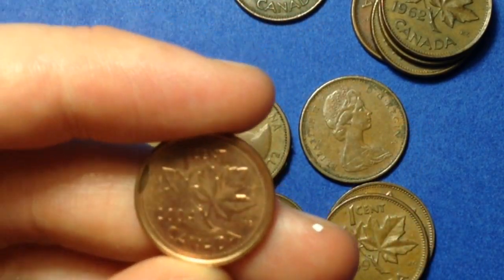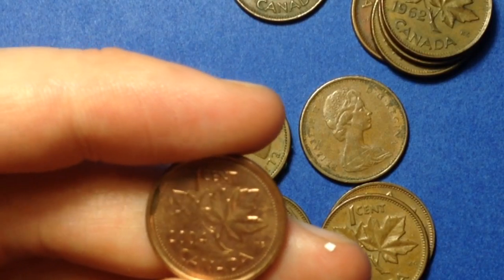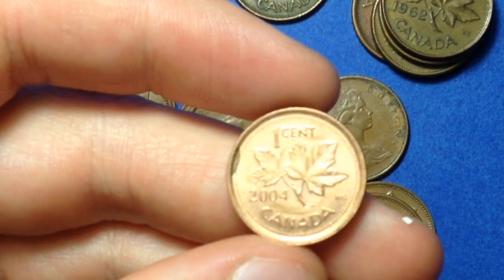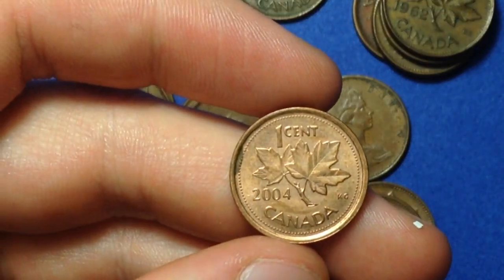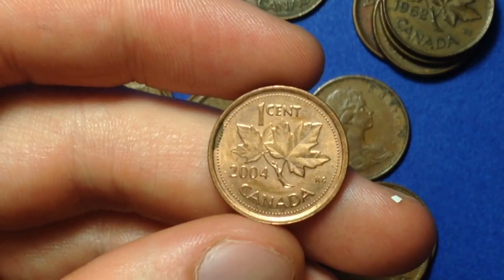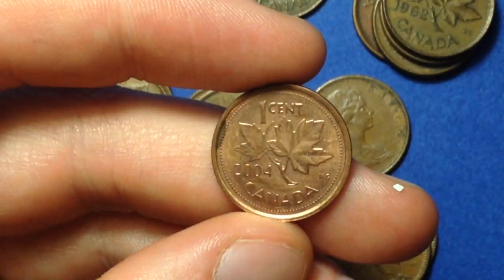That is because Canada discontinued their coins, as you've probably heard me say multiple times on this channel. Let me clarify that. They discontinued the penny making, their 1 cent coins. So the last 1 cent coin was minted March 29th, 2012.